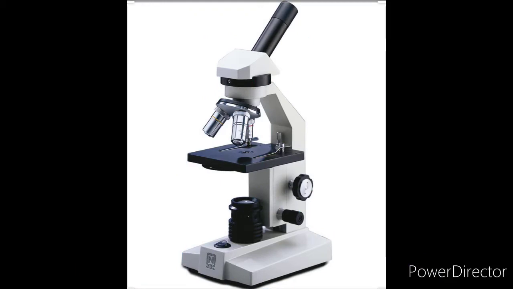Let us now talk about the compound microscope. As you can see in front of you, this is a compound microscope. It magnifies the image using two lenses at once. One lens is fixed in the eyepiece. A second lens is chosen from a group of 2 or 3 lenses on the revolving nosepiece. Each of these lenses has a different magnifying power. By turning the nosepiece, you can select the lens you want. A glass slide on the stage holds the object to be viewed.